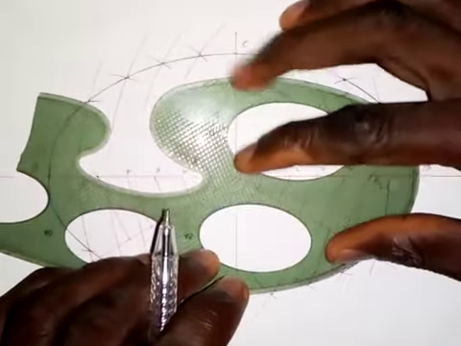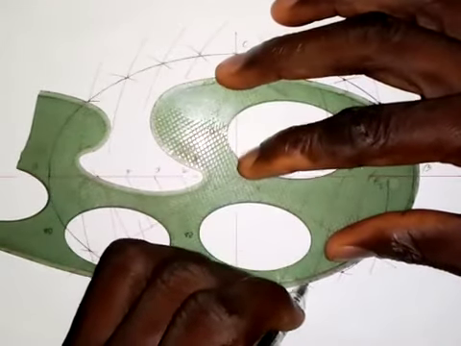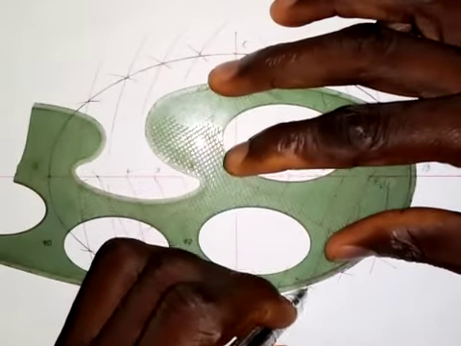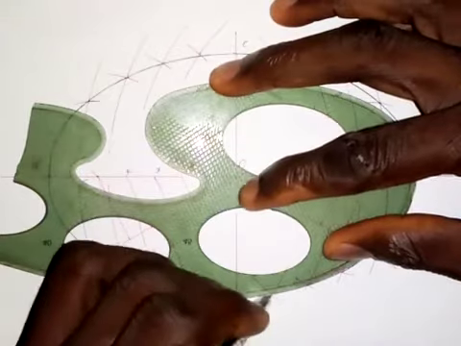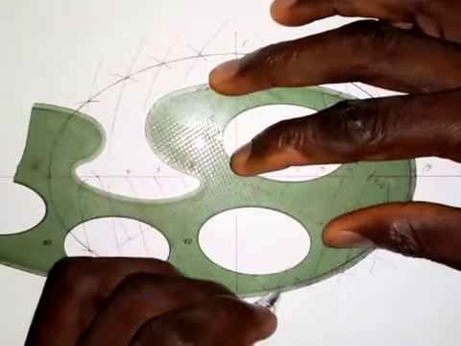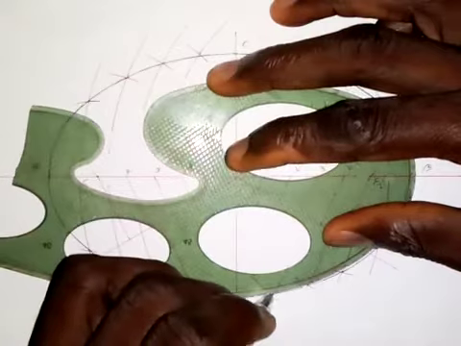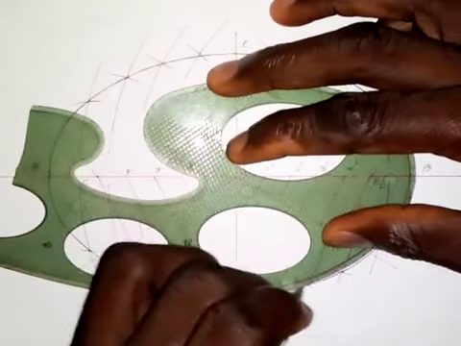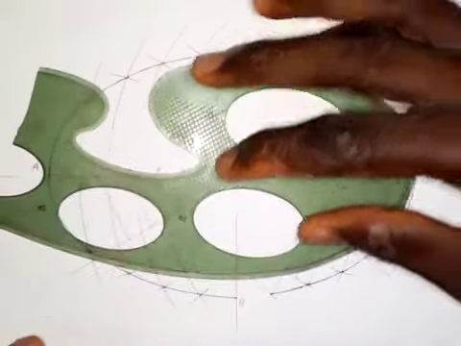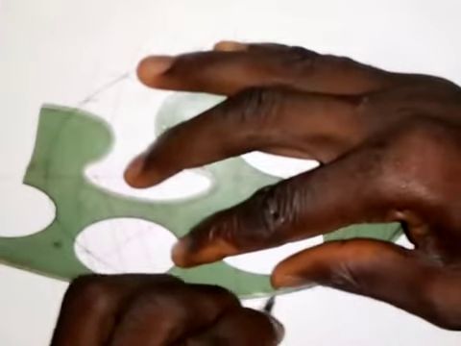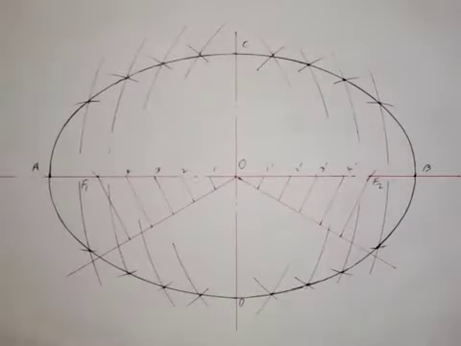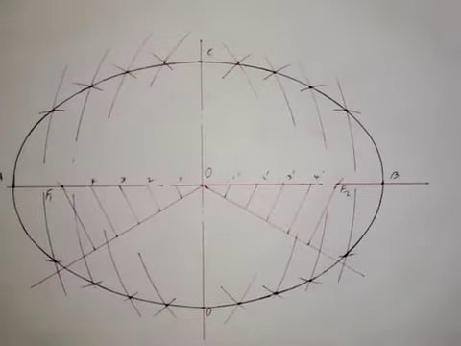Then I'm almost done, but there's something I'm going to add to this work which is very important, so they may ask you to also do that. That is how you can construct a tangent to a point on the ellipse. So I'm going to add it at once so that I will not be making another video for that. So this is the ellipse, so we have made it. So let's see how we can construct a tangent to a point on this ellipse.